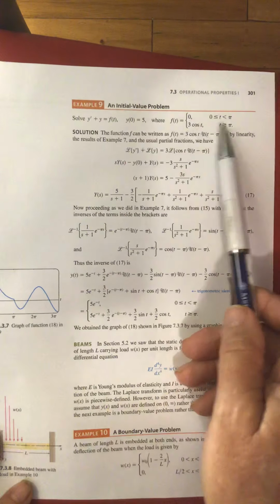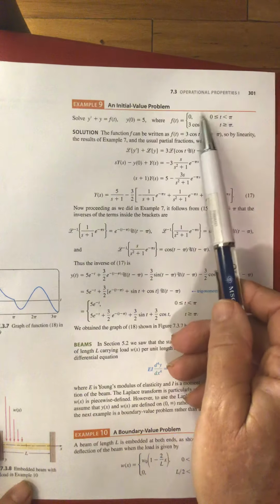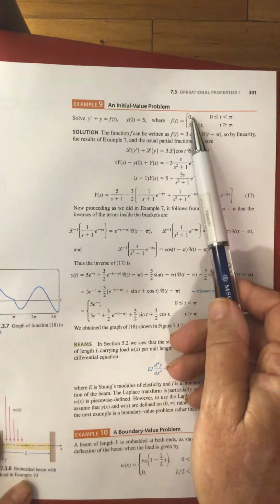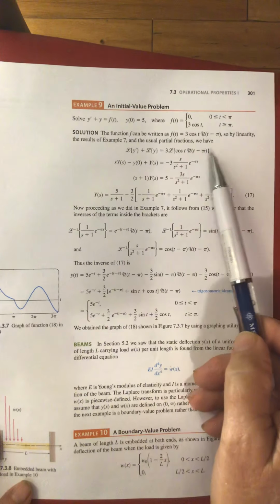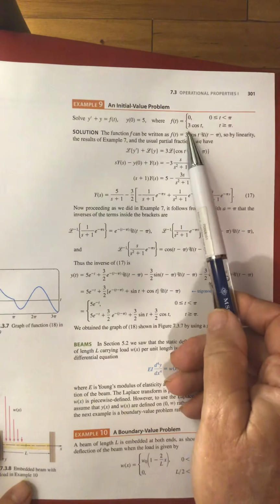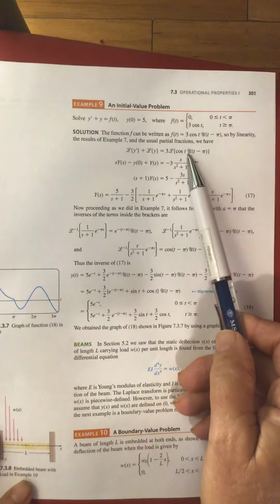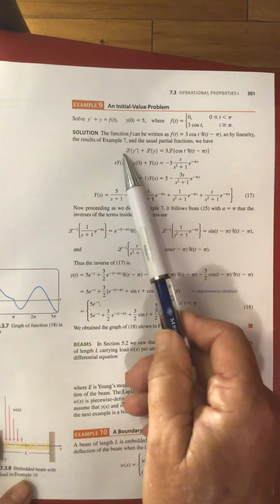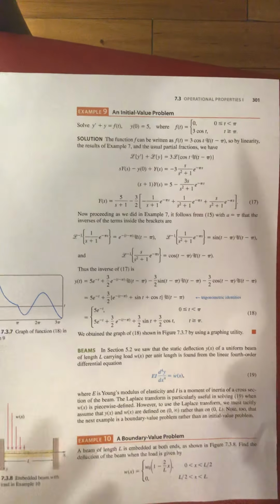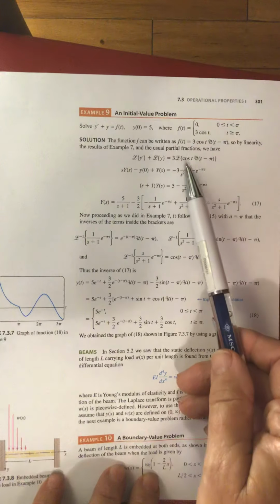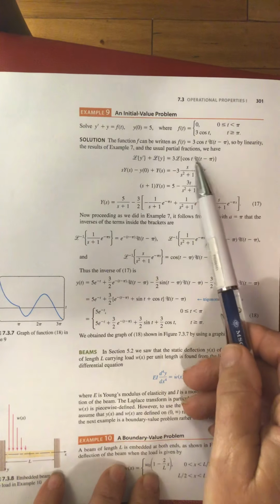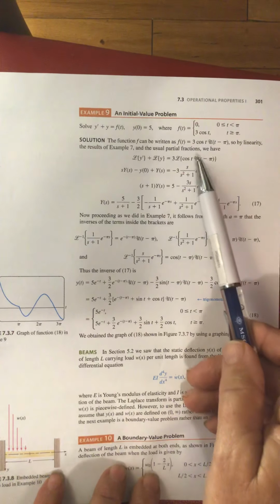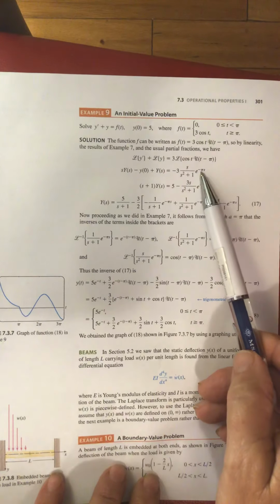This step function, which is going to be 0, minus 0 u of t minus pi, and then 3 cosine t u of t minus pi. And we now have these pieces to do. The Laplace of the cosine is s over s squared plus 1, e to the minus pi s.